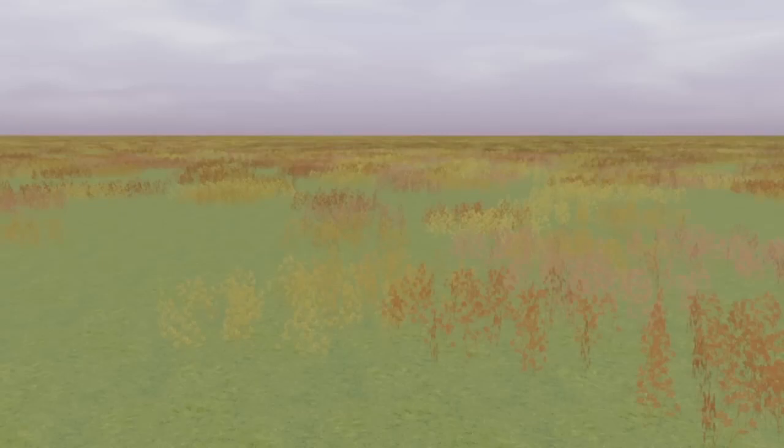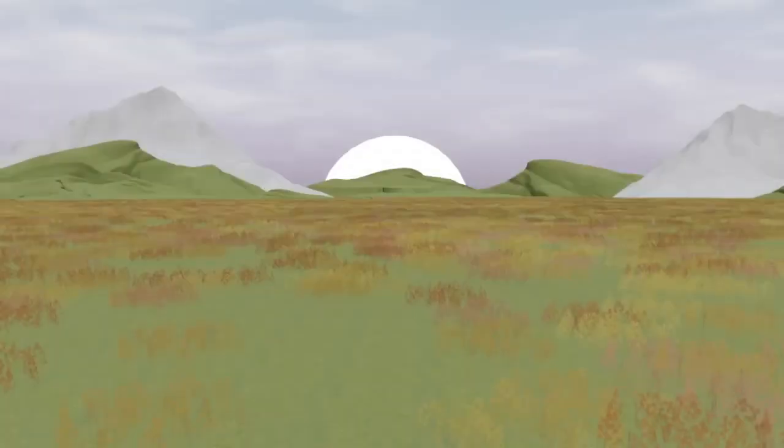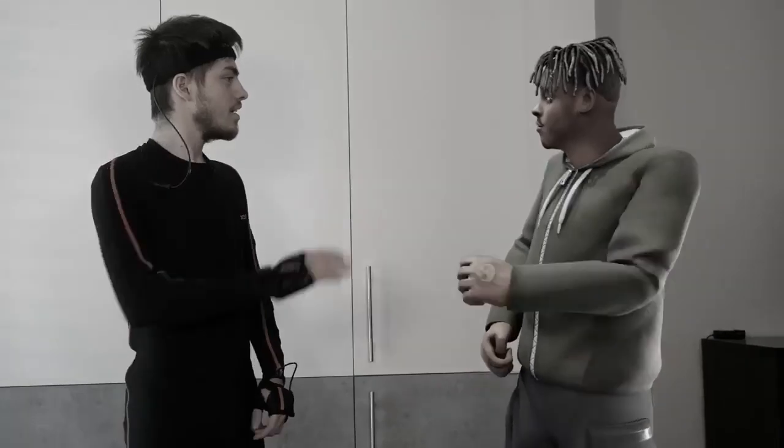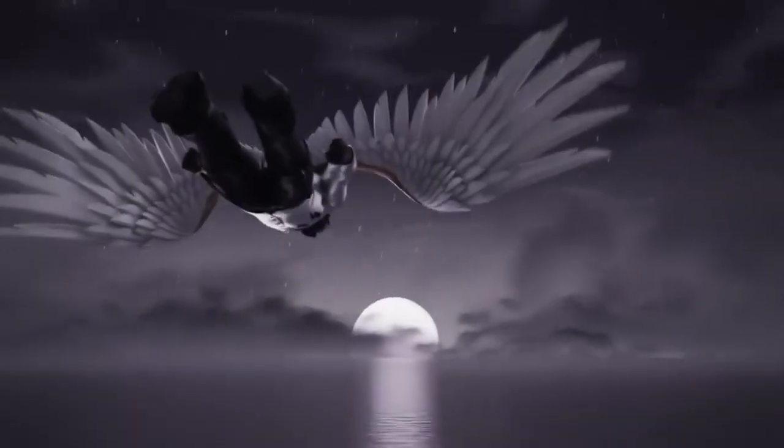This became obvious the next few days when I tried to recreate the album cover, but it just looked horrible. I wasn't trying to make the best animations I could anymore. I was just trying to get them done as fast as I could.